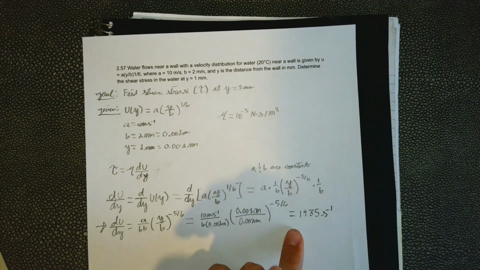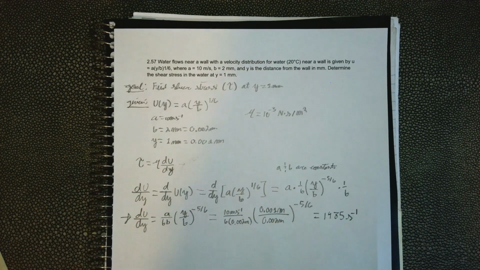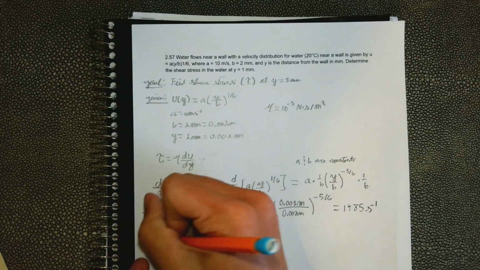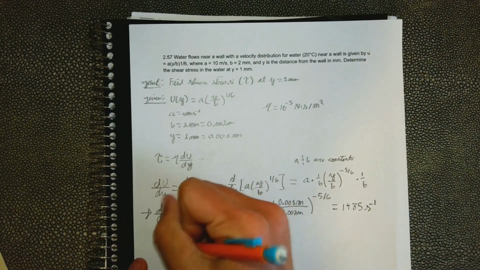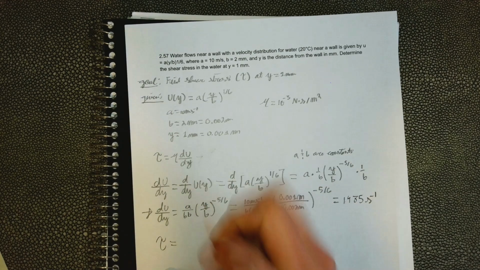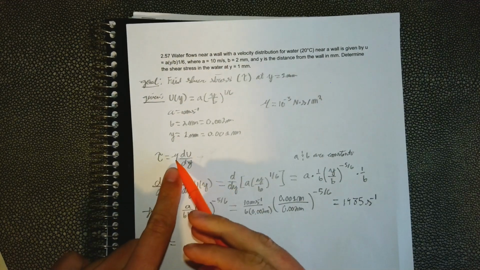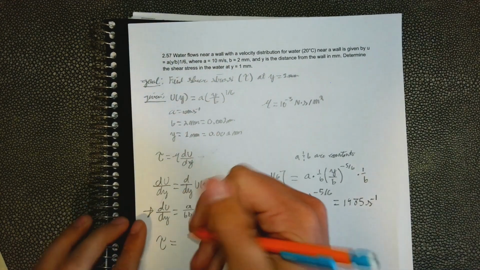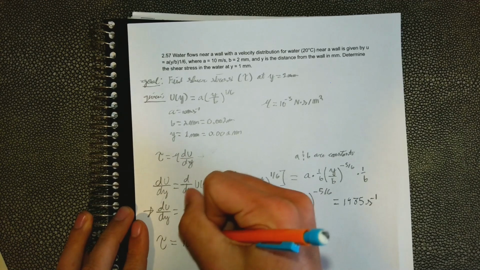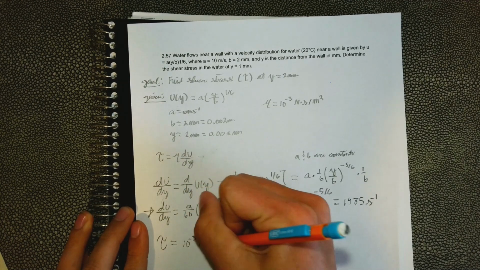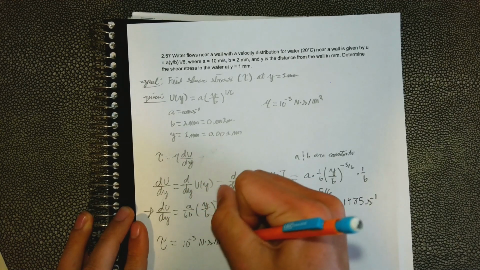Now we have to plug it into our viscosity equation, because we have all the unknowns solved for. Find that shear stress. We know from the textbook that the dynamic viscosity is 10 to the negative third newtons times seconds per meter squared.